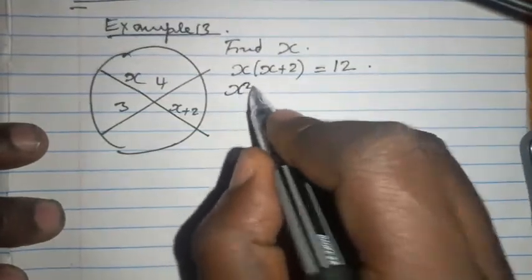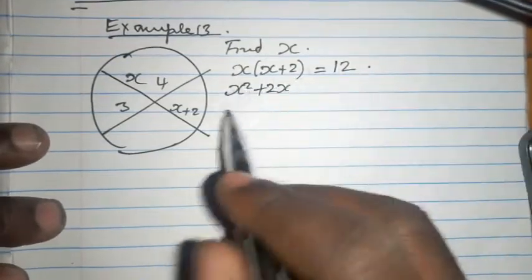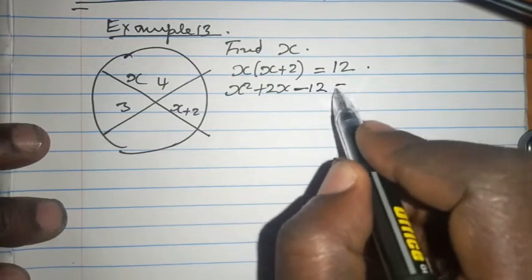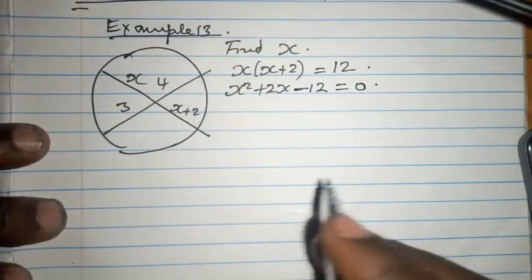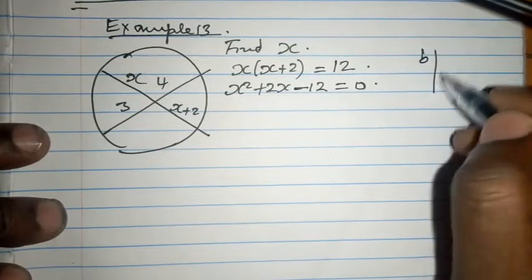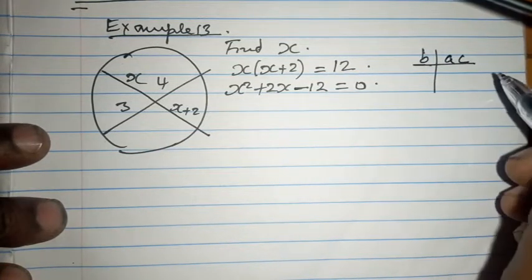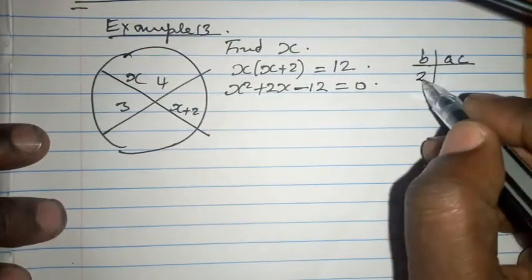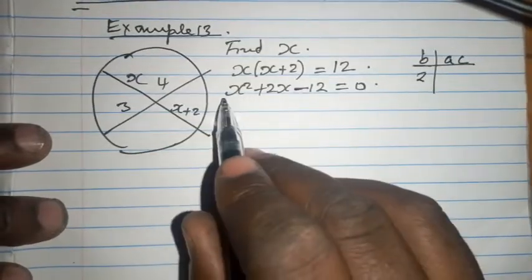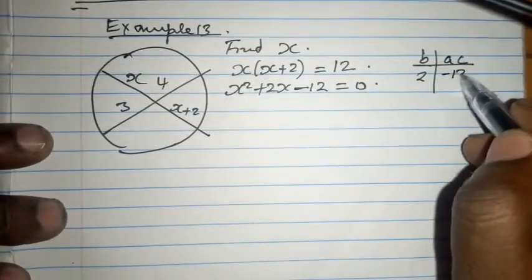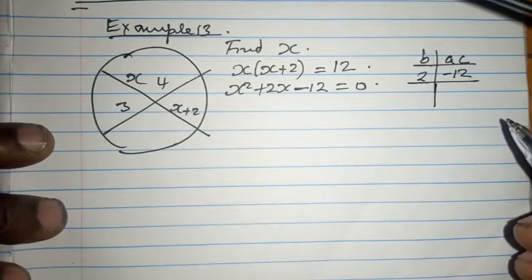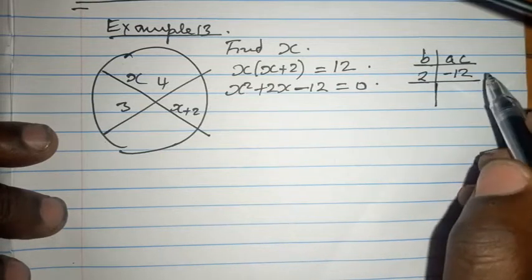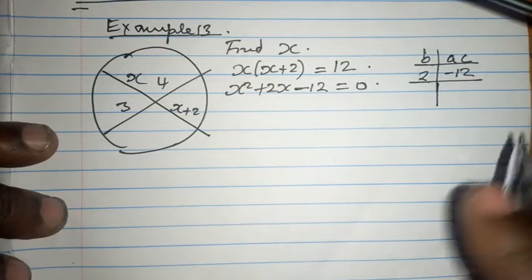Opening this bracket, we have x squared plus 2x. Of course, it is going to be a quadratic equation, so the 12 will have to cross over: minus 12 is equal to 0. I want us to give this question the factorization method approach, or the BAC approach, whereby we can see our B is 2, our C is minus 12, and our A is 1, so AC is minus 12. We are going to look for two factors that when multiplied give us minus 12, and when we add them they should give us a positive 2.